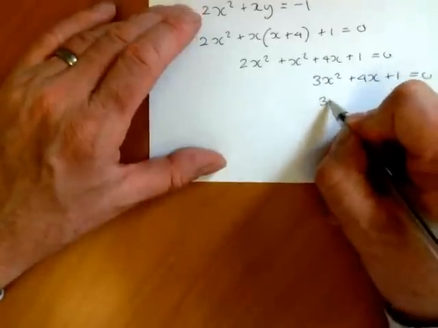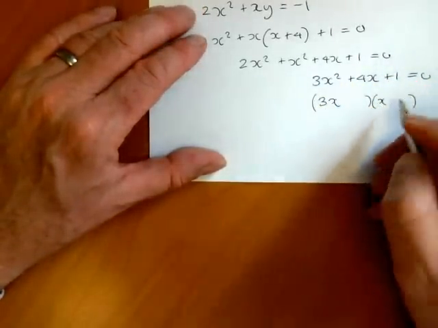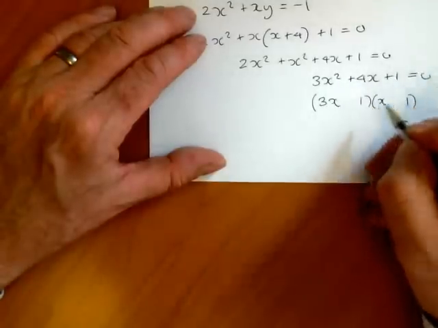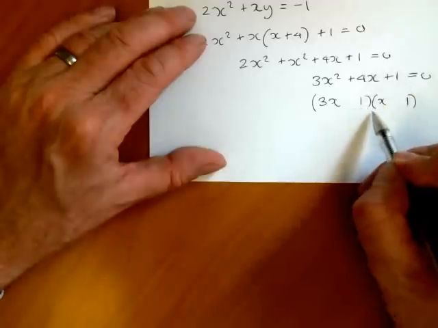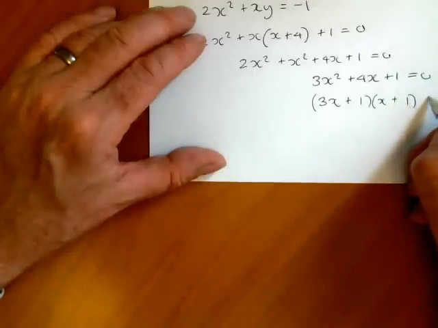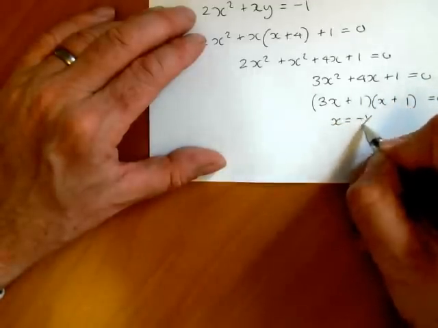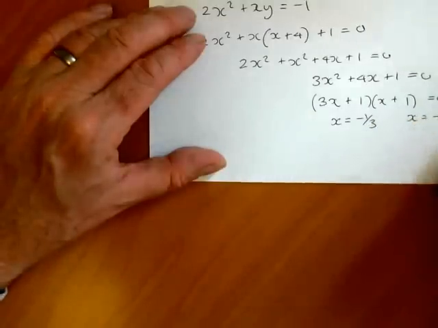I will need a 3x and an x to get the 3x squared at the start. I'll need 1 and a 1 here to get the 1 there, and you'll see that the 3x times the 1 and the 1 times the x gives me what I need. Okay, equals 0. So then I have x from the first bracket equals minus 1/3, and from the second I have x equals minus 1.